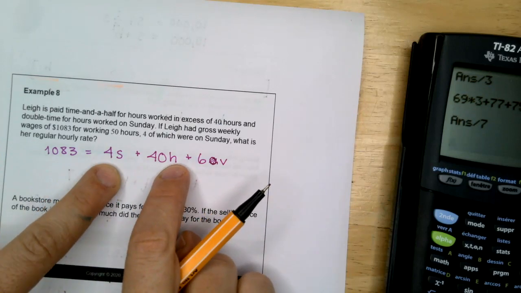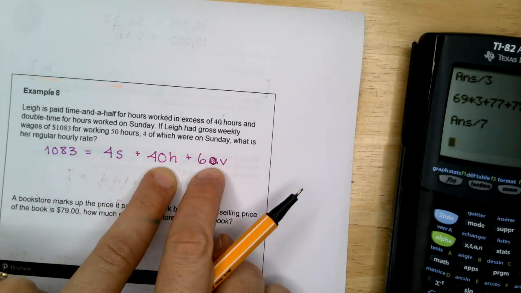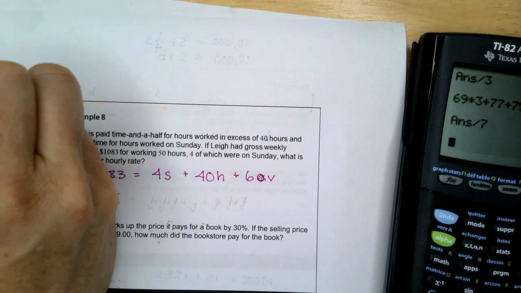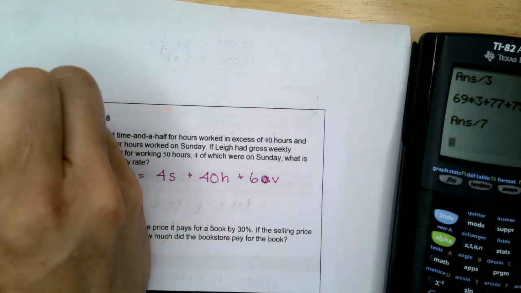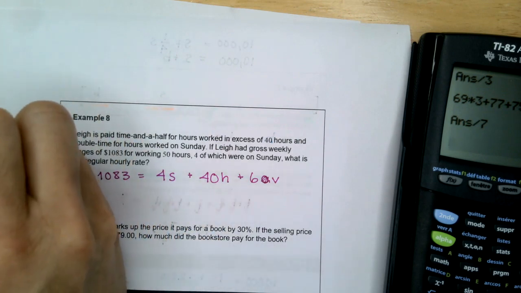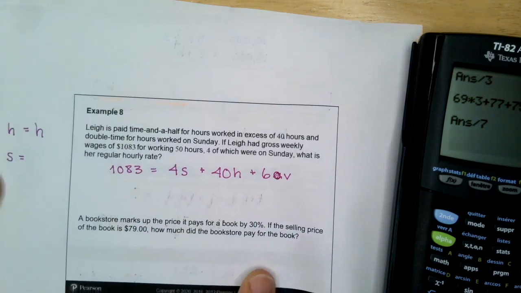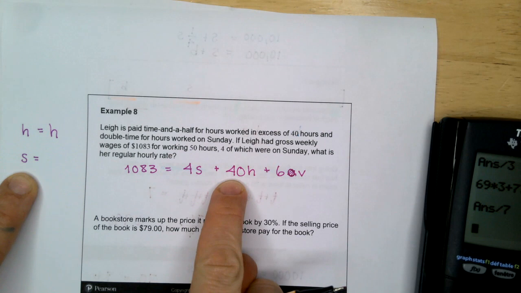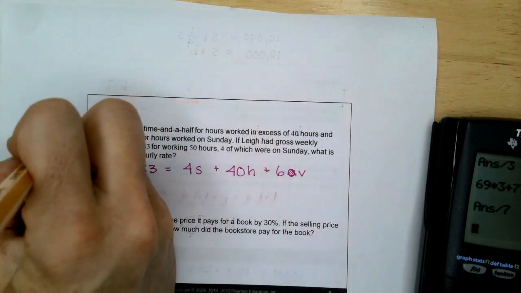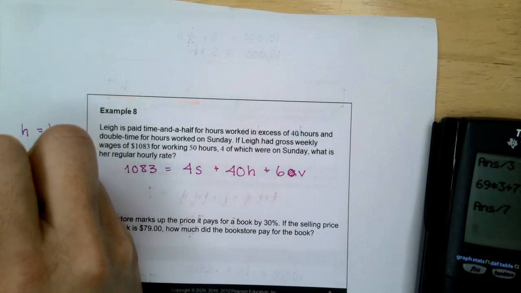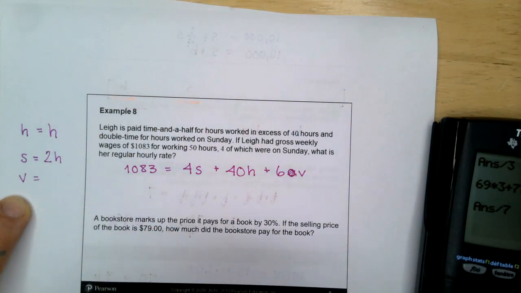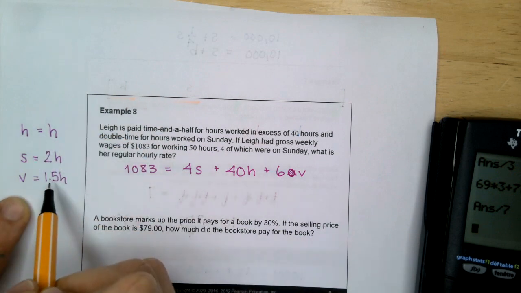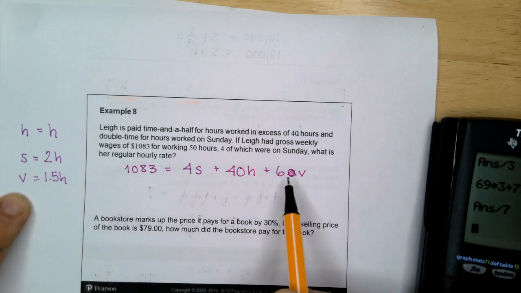So she worked 50 hours, but 4 of them were on Sunday and 6 of them were overtime, 40 were regular, right? What happens to her hourly rate? We're trying to find an hourly rate, but your hourly rate is just here. But what about on Sunday? Your hourly rate on Sunday is, sorry, you couldn't see that. So her hourly rate is just her hourly rate. Her Sunday rate is 2 hourly rates, and her overtime with a V is time and a half, 1.5 hours. Good? So she gets paid 1.5 times her regular salary for these 6 hours.